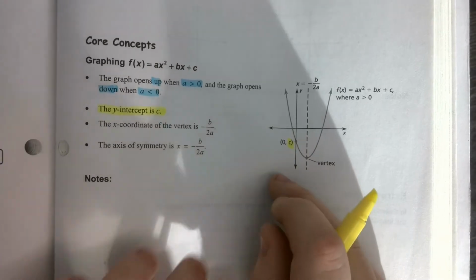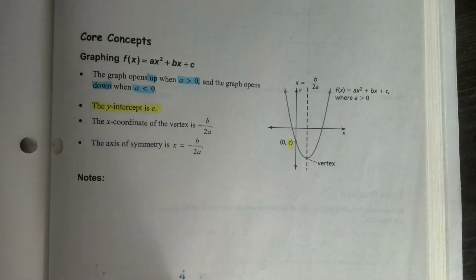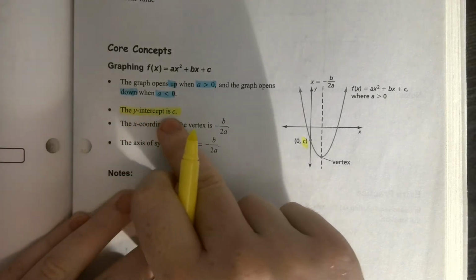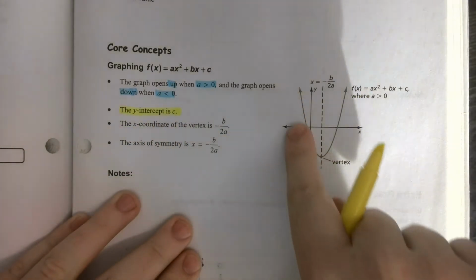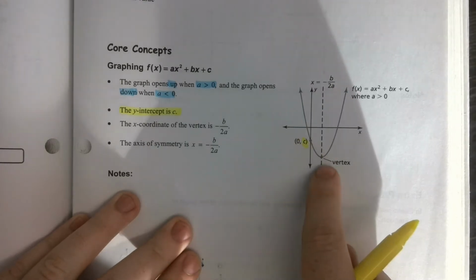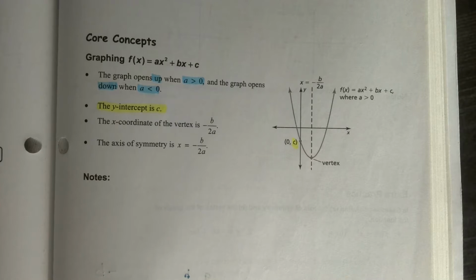In reality, when we add a b value, our parabolas can get really, really weird. So instead, it's much more accurate to say your c value is your y-intercept, where it crosses the y-axis, not necessarily your vertex. Notice how our vertex is much lower. The c value, yes, tells you how much up or down you move, but it also tells you your y-intercept.